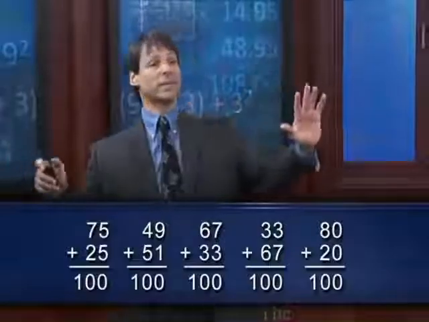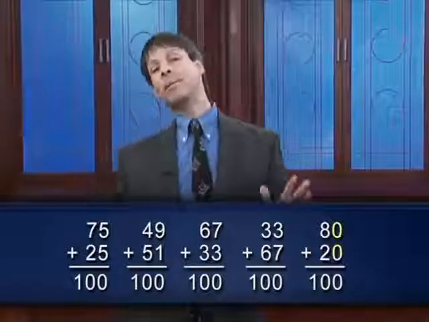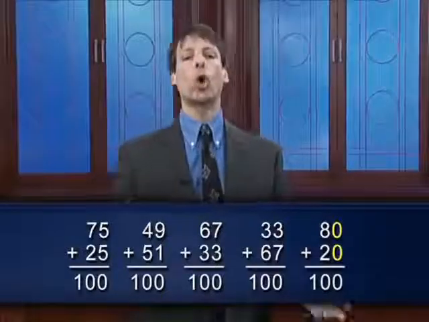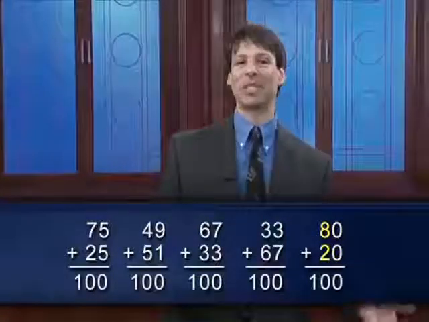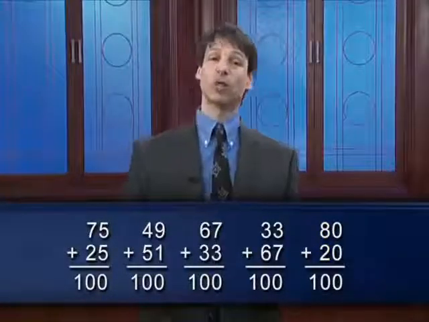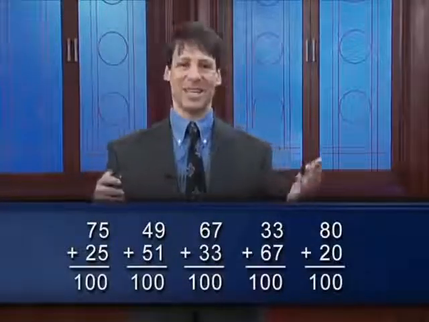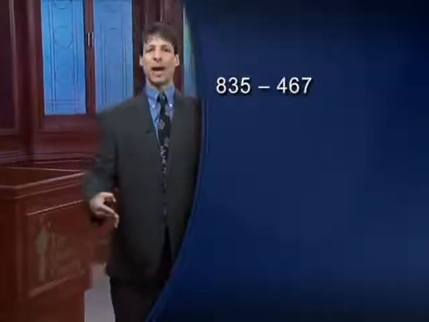Now, wait, I see an exception here. Look at the last problem, 80 plus 20. If the number ends in 0, like 80, then the complement will also end in 0. And the first digits, instead of adding up to 9, are going to add up to 10. So the complement of 80 is 20, but we knew that already, right? How far is 80 from 100? It's 20.